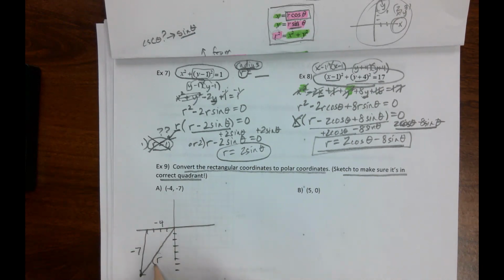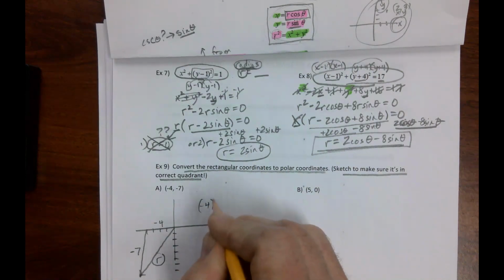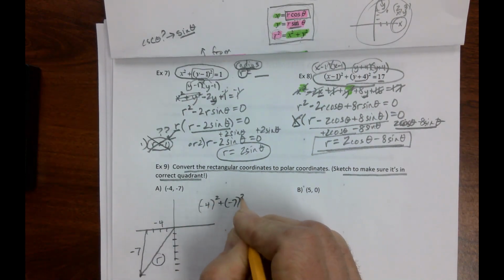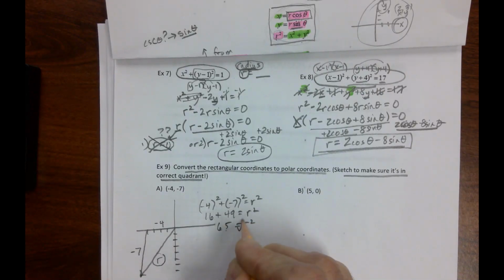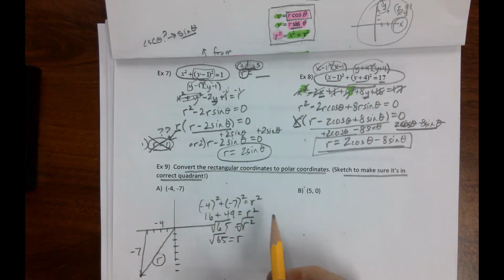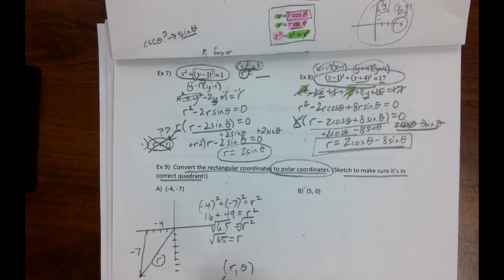How do we find our r? Well, good old Pythagorean theorem. a squared plus b squared equals c squared. 16 plus 49 equals r squared. 65 equals r squared. Take the square root, and there it is. r equals the square root of 65. So we know our polar coordinate is going to be, remember, r, theta. So we found our r, square root of 65.